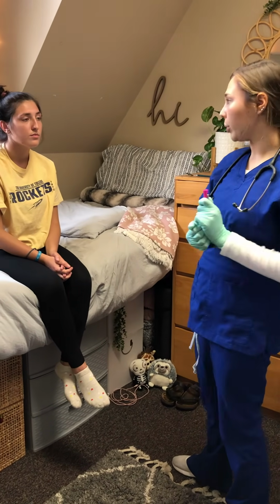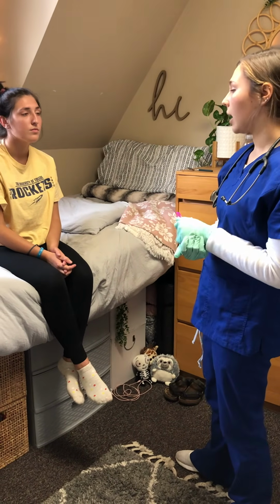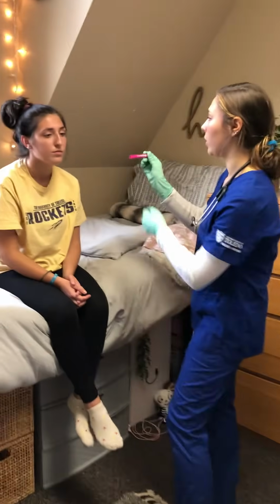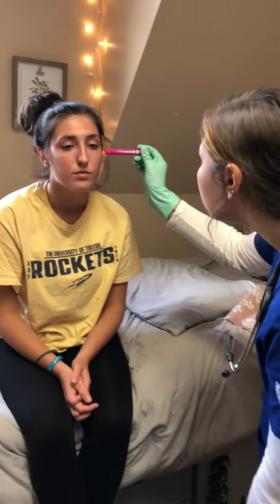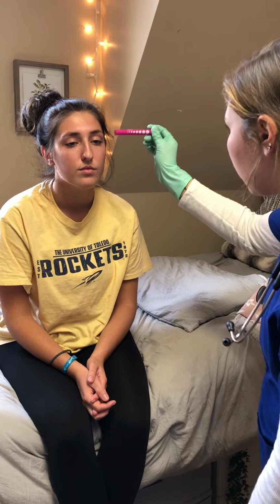Next, we're going to perform PERLA. So PERLA stands for pupils equal, round, reactive to light, and accommodation. So first, I'm just going to measure her pupils. So right now, they're about 5 millimeters in diameter. They're both equal and round.